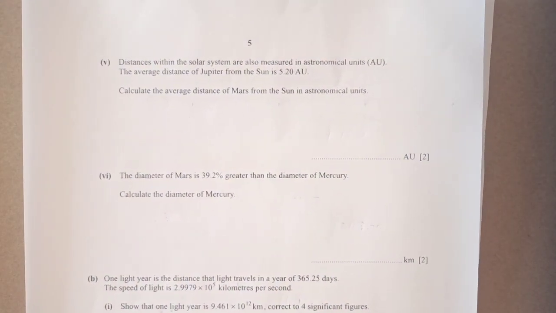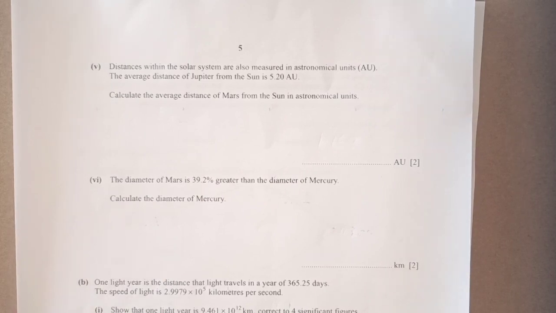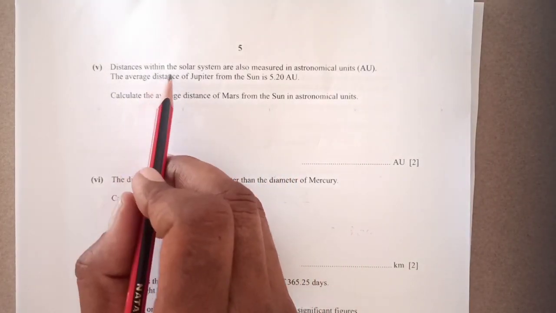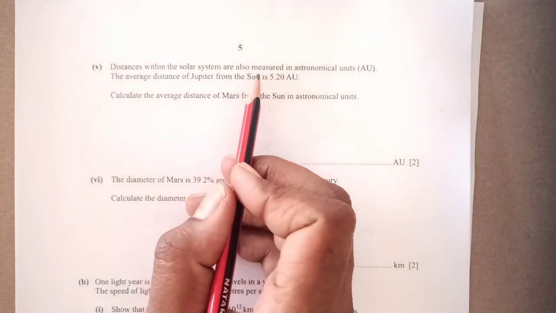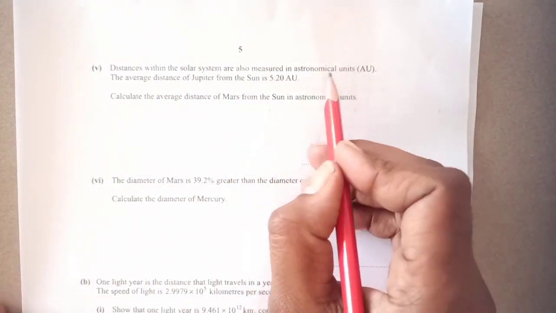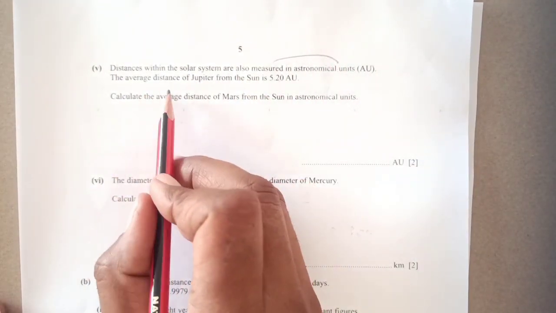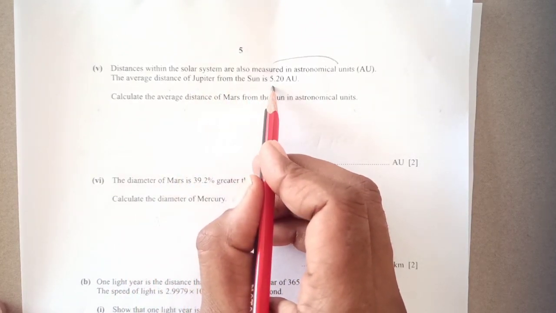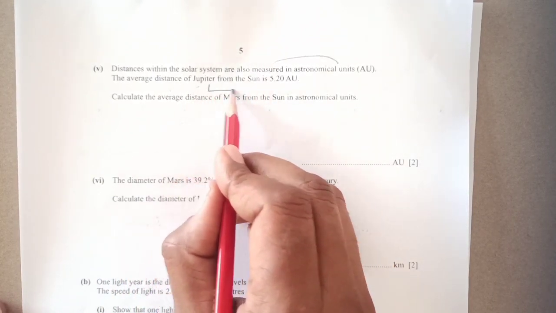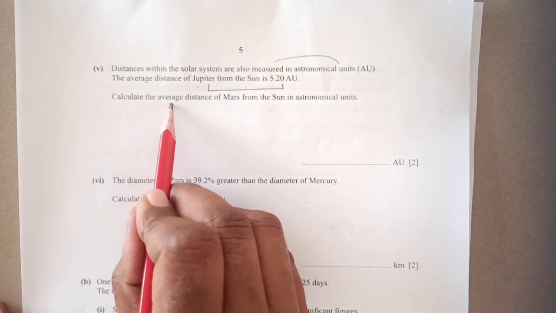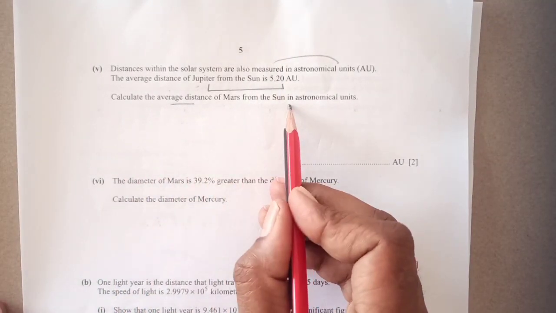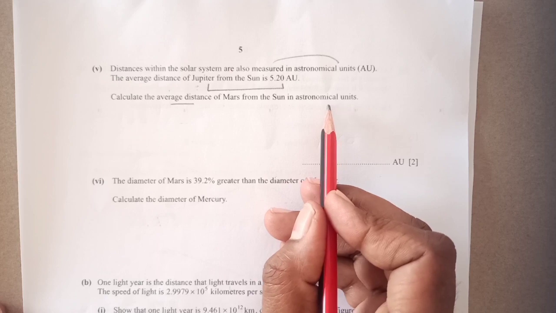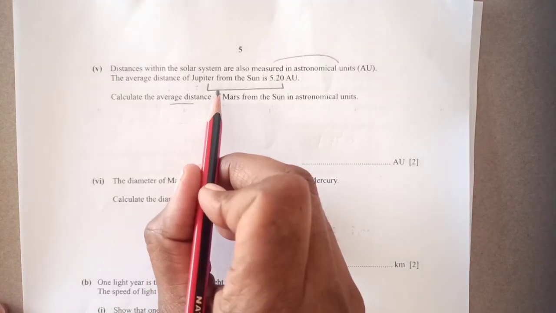There are many parts of this. Question part 5: distances within the solar system are also measured in astronomical units, right? The average distance of Jupiter from the Sun is 5.2 AU. This is like another unit. Calculate the average distance of Mars from the Sun in astronomical units. So now we need to see the average distance of Jupiter from the Sun.